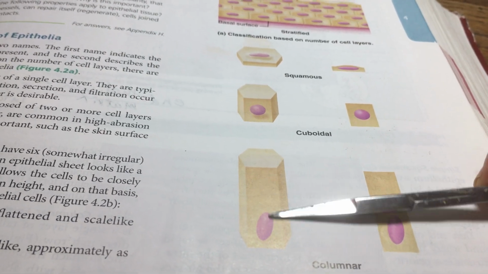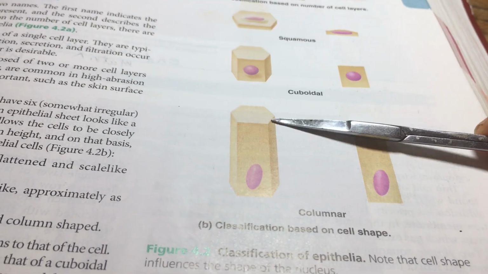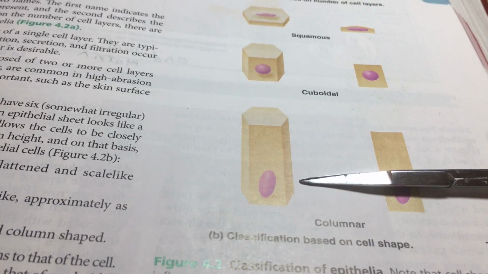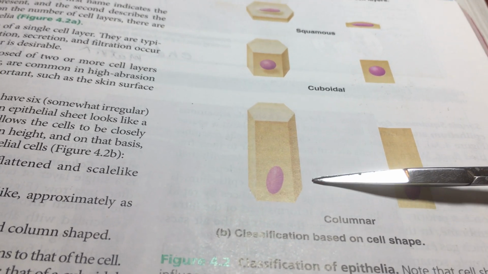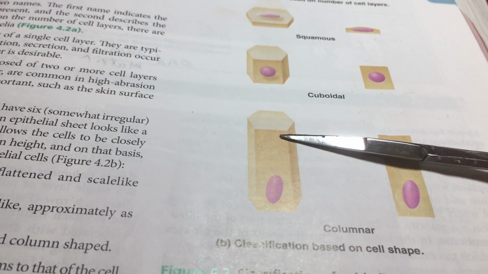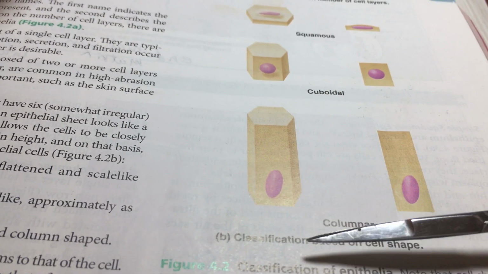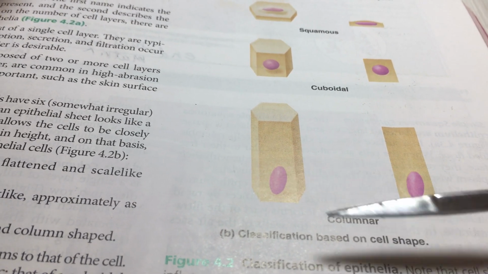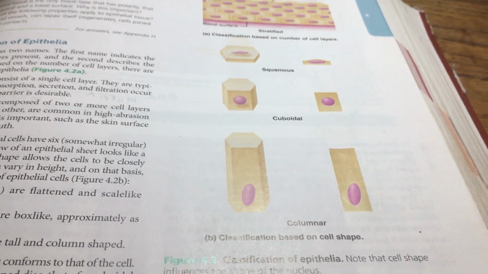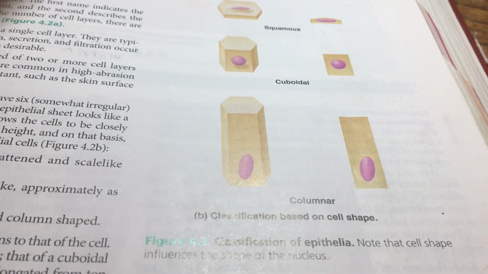And then we have something called columnar. You can imagine that if we have a bunch of these together, we have a very substantial tissue, quite thick, quite substantial. And notice that we have cytoplasm in excess on one side up here. So these stand tall in that regard. Usually the nucleus is also elongated in the direction of the tallness. So three different things going on there: squamous, cuboidal, and columnar.